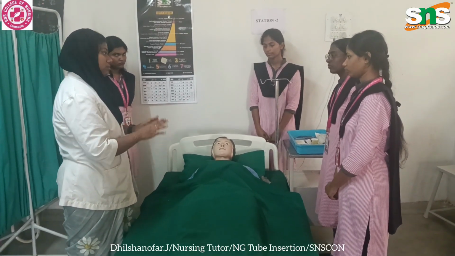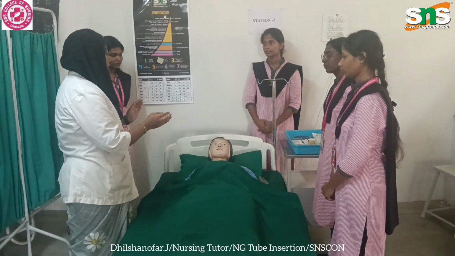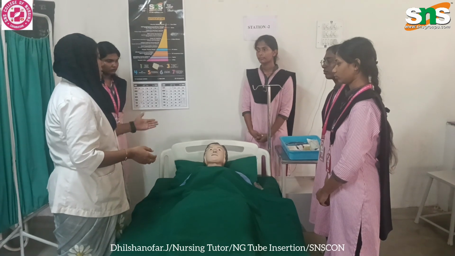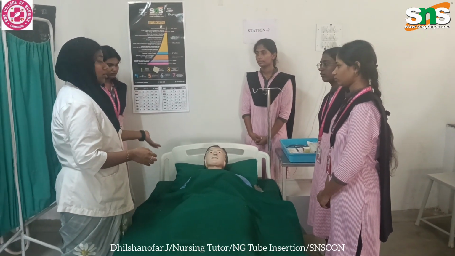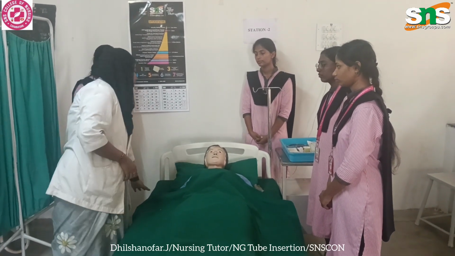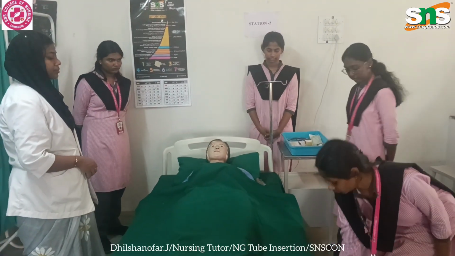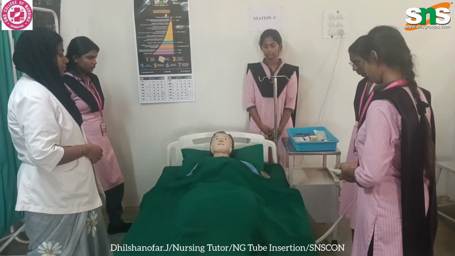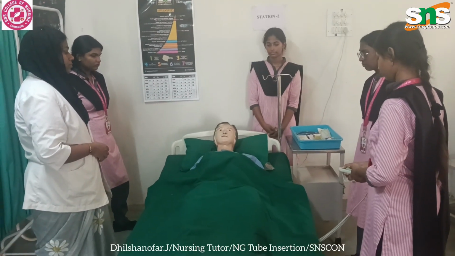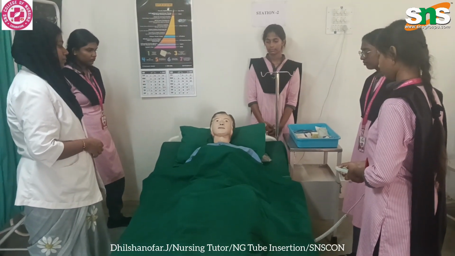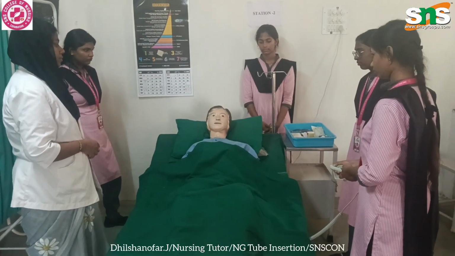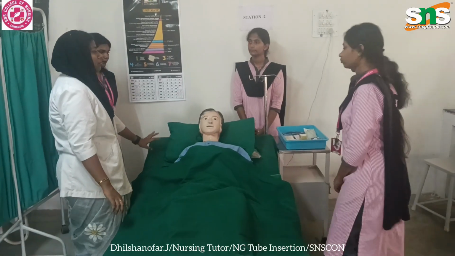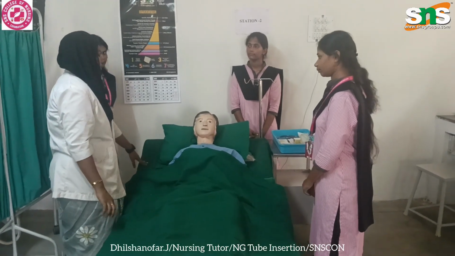If the patient is conscious or able to identify what is happening, make the patient sit or place in Fowler's position. So make the bed in Fowler's position. Fowler's position is where the patient should be in a 45-degree upright position.